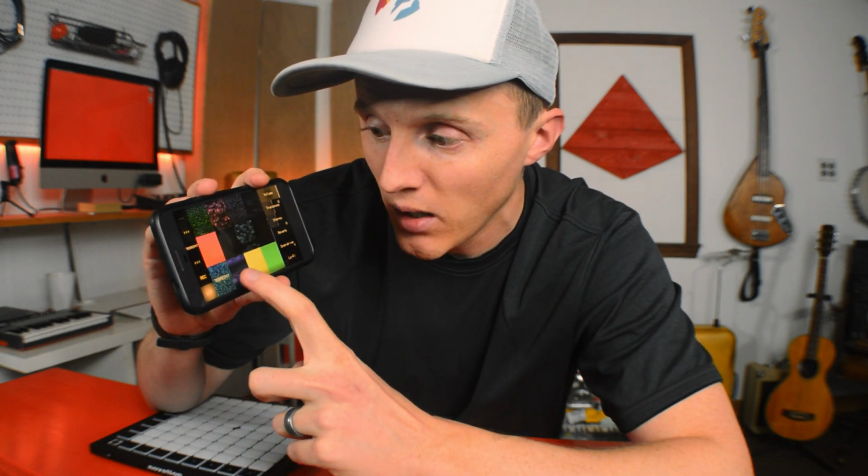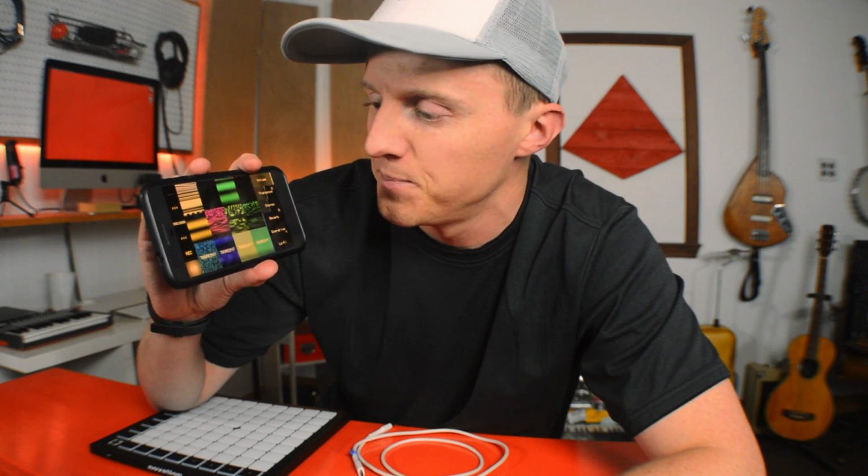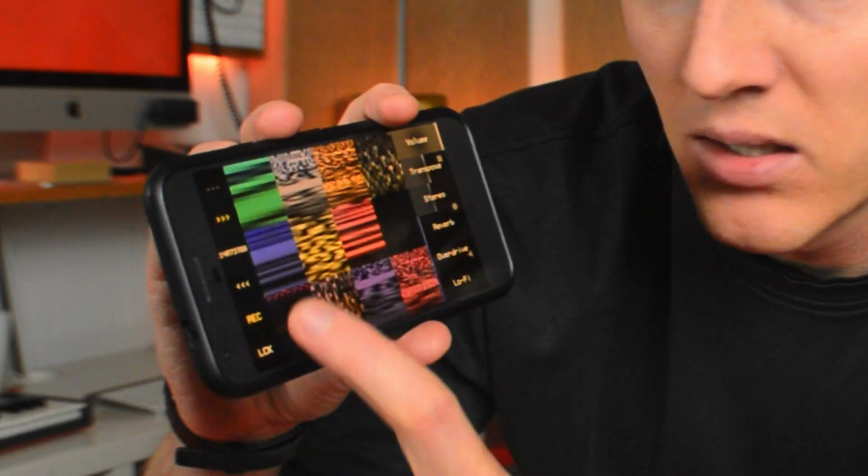Now, if you really like a sound, you can click lock, and let's say we'll lock this bottom row. Now, whenever I get new sounds, these will stay the same. So you can technically make your perfect little glitchy drum kit just by doing that.